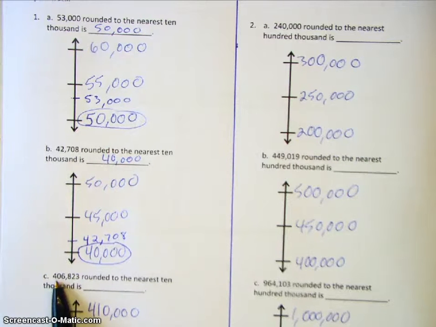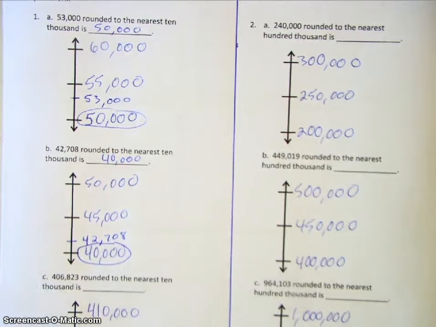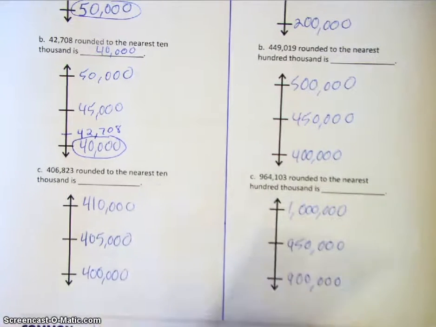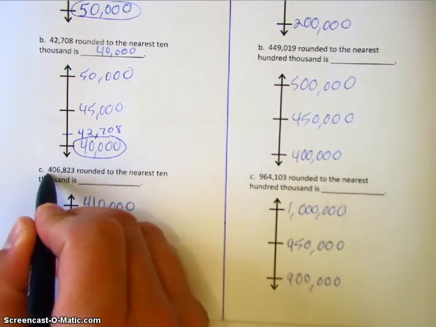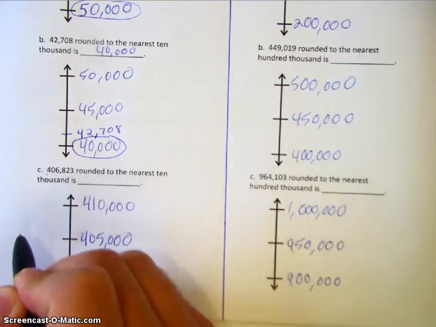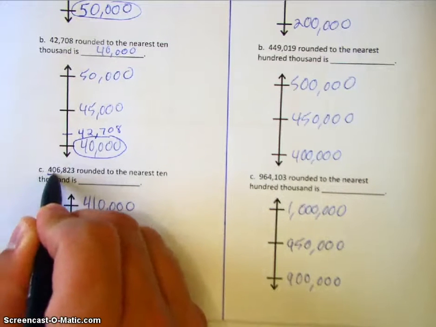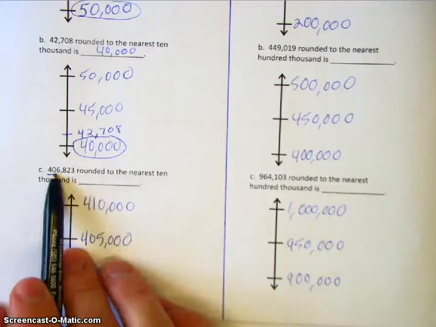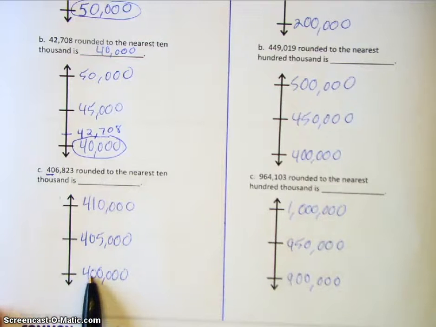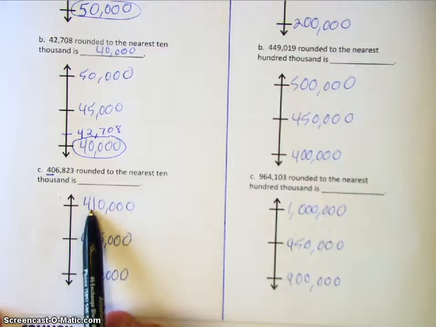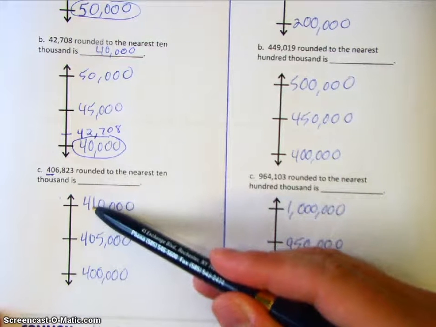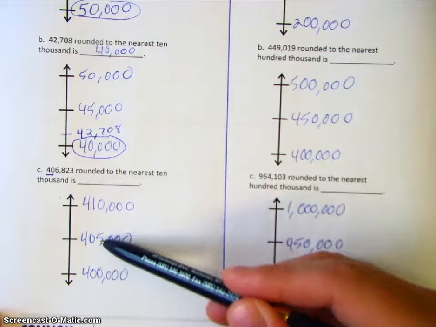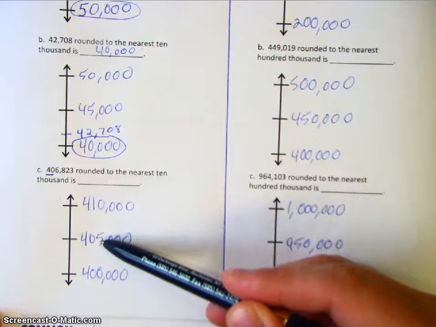Okay, next one's a little bit different, because we're going into the 100,000s, but we're still rounding to the 10,000s place. So looking at our number here, we have 406,823, but we have 40 10,000s. So our bottom line here is 40 10,000s. One more would be 41 10,000s. Notice how our 10,000s place is the one that's changing. So our midway point then would be 405,000.